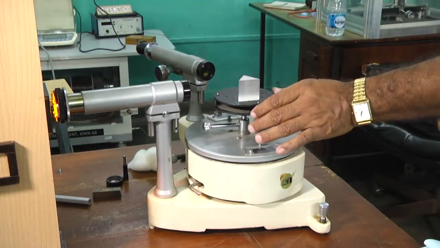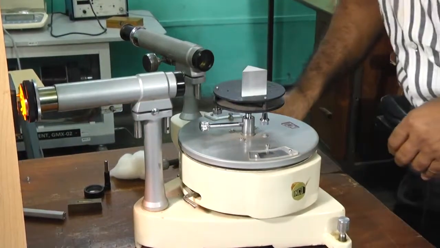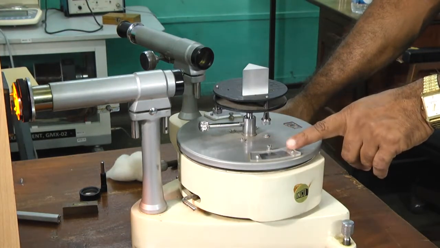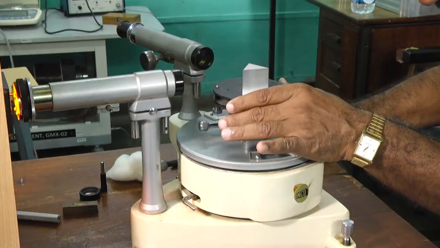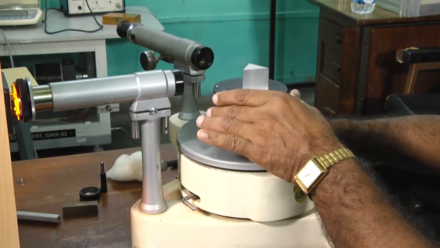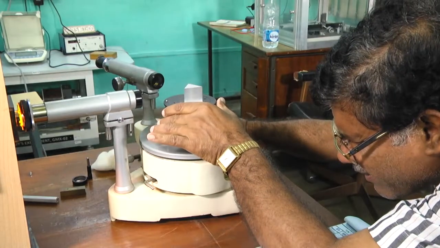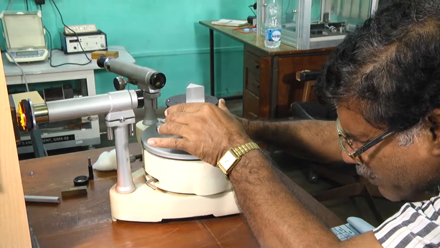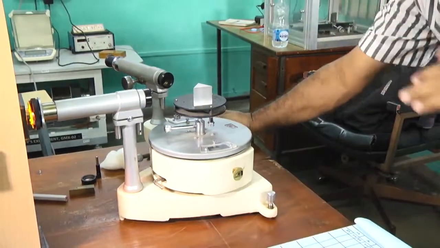I am rotating the prism table by approximately 2 degrees, say. That I can do, because I should not disturb the vernier. So only I have to rotate this table. I will look at the refracted rays, so it will not be missed. So I am now increasing the incident angle approximately 2 degrees, say. Yes, okay. I have changed it.